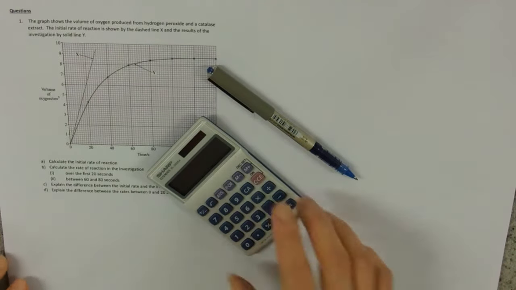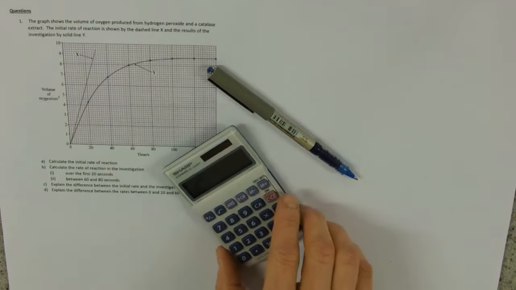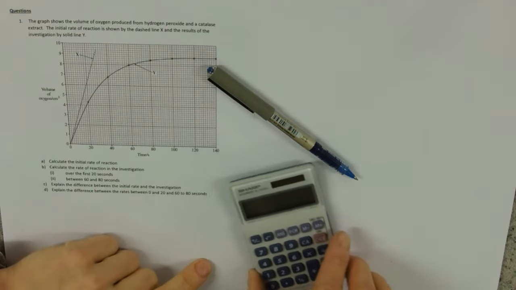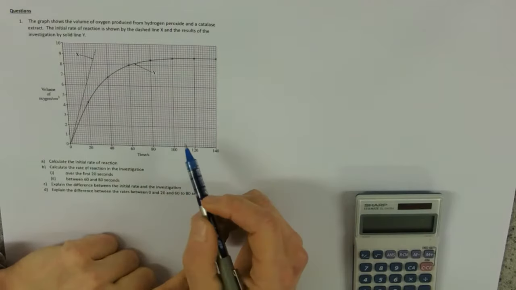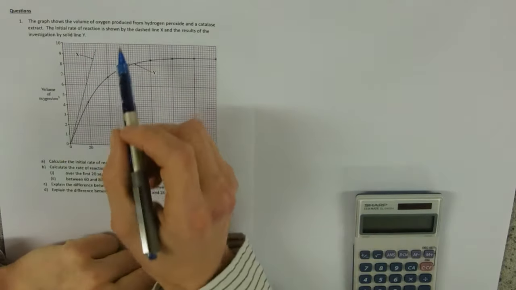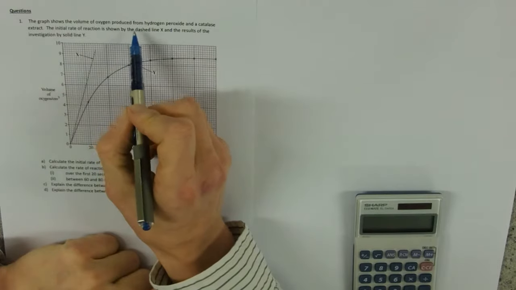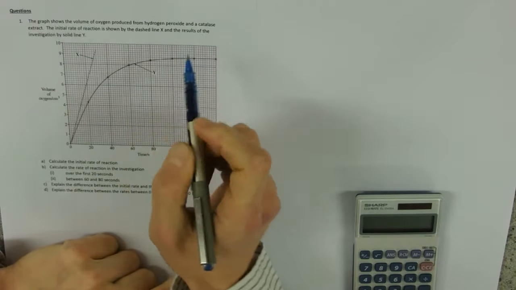This is Maths 12, and we've got some rates from graphs. So just what's going on in this experiment? Well, we've got oxygen produced from hydrogen peroxide and catalase.